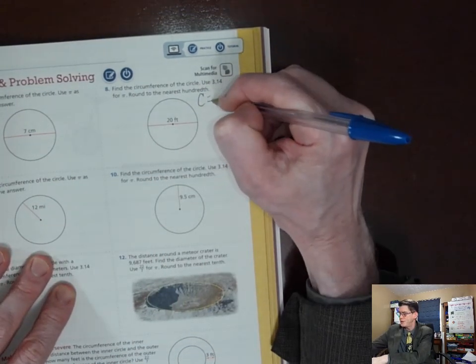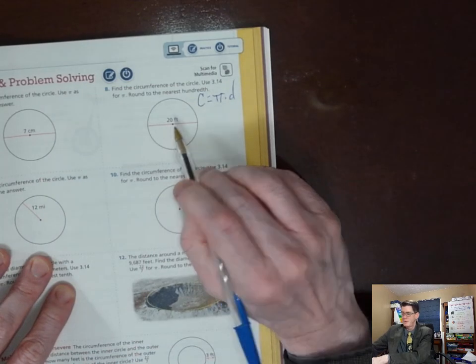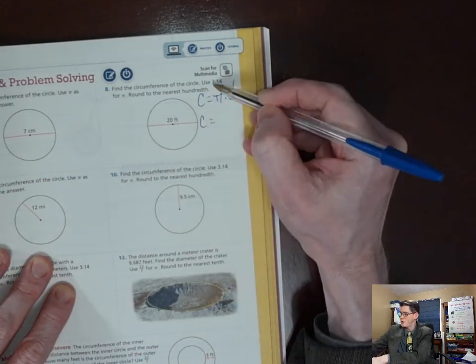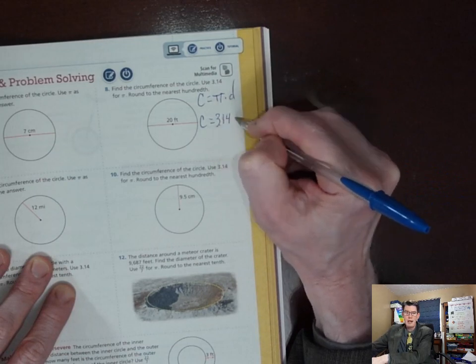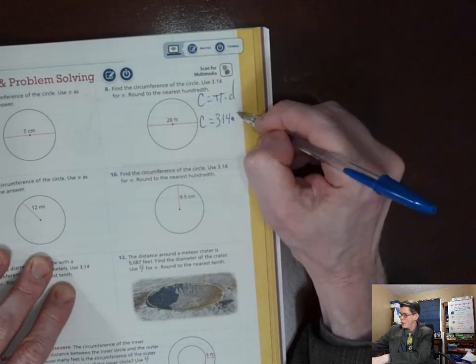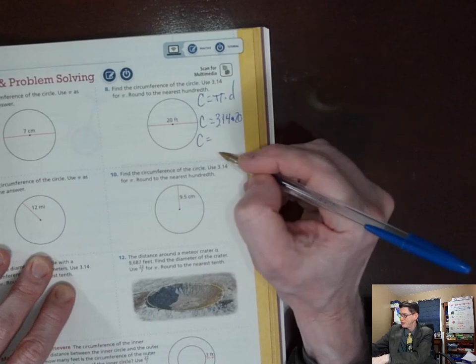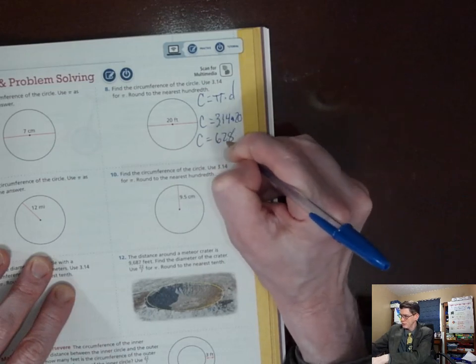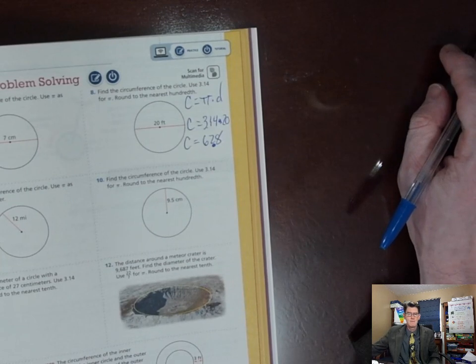Well, the circumference equals pi times the diameter. And there's the diameter. So the circumference is, use 3.14 for pi, times the diameter, which is 20. So the circumference is, when you type that in your calculator, 62.8 is what your calculator will give you.